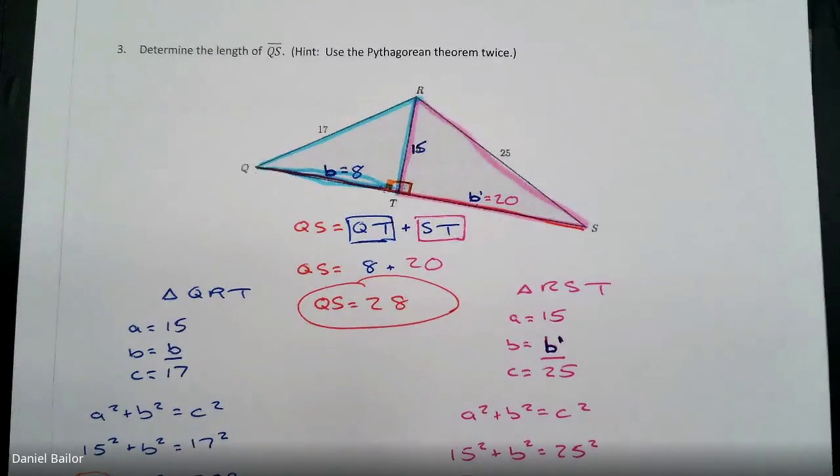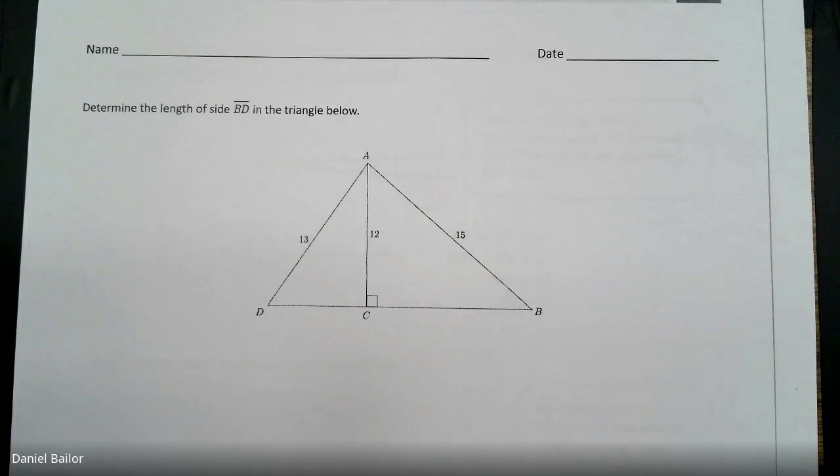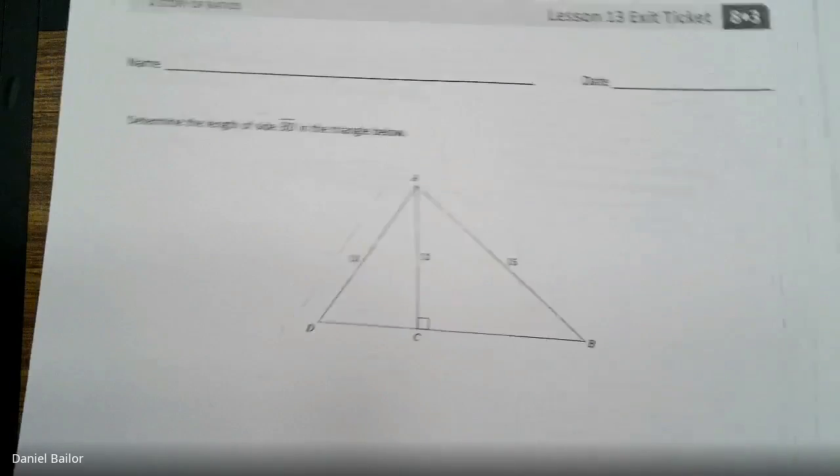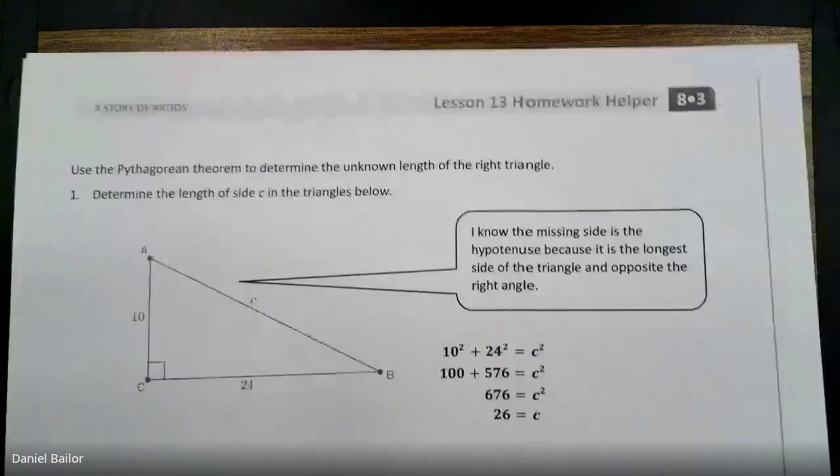So let's check. Let's leave page 150, and you'll see on page 151 is your exit ticket. We'll talk about that last, so I'm just going to slide it to the back because the exit ticket is the last thing you'll do.